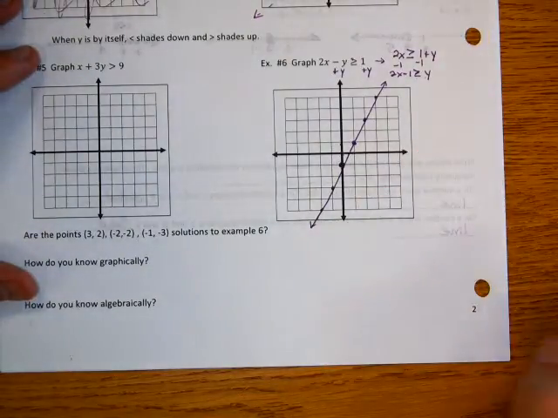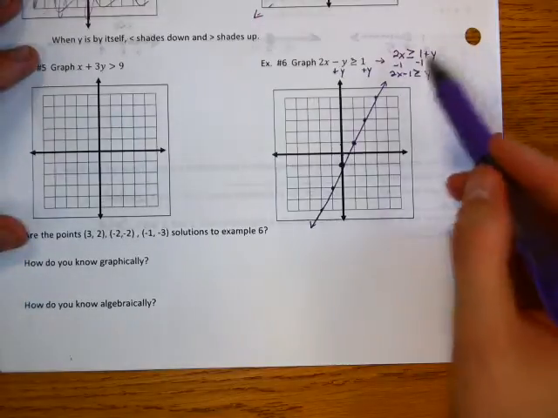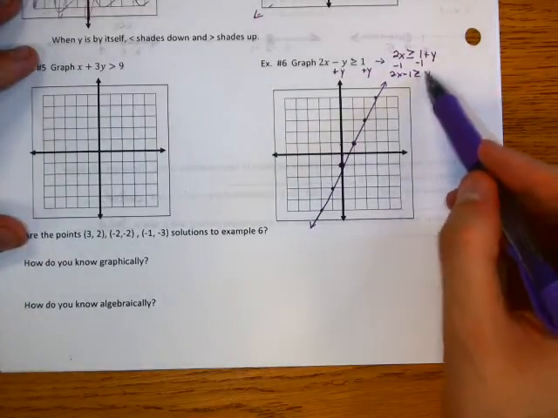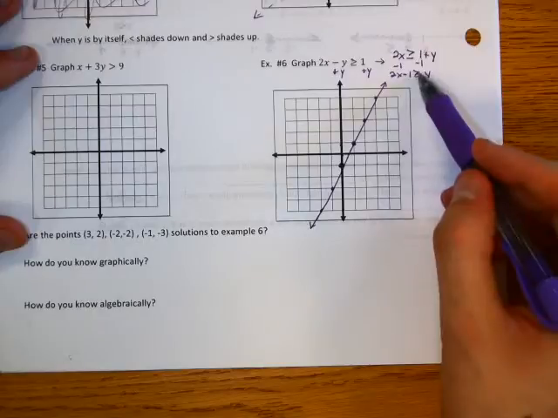So we have our solid line. Now which way do we shade? Well, let's see. Y is on this side. This piece has to be bigger than or equal to y.